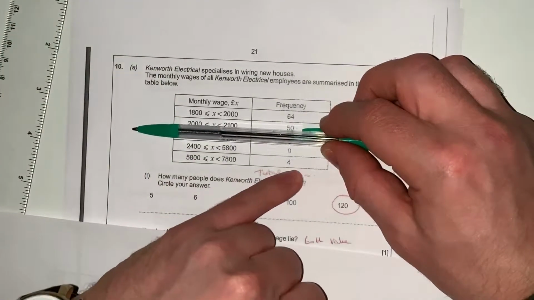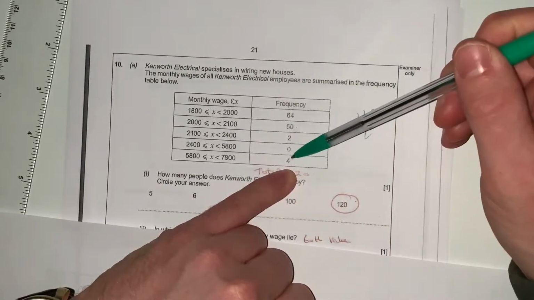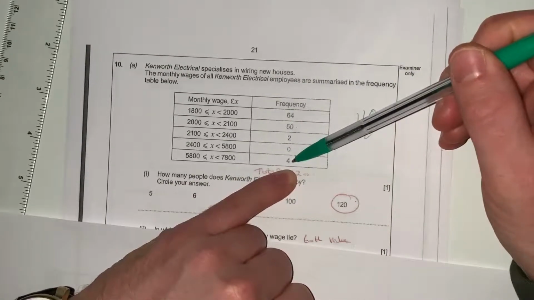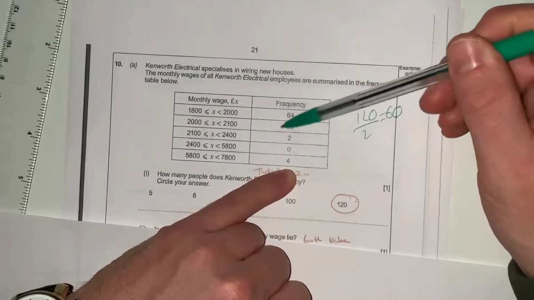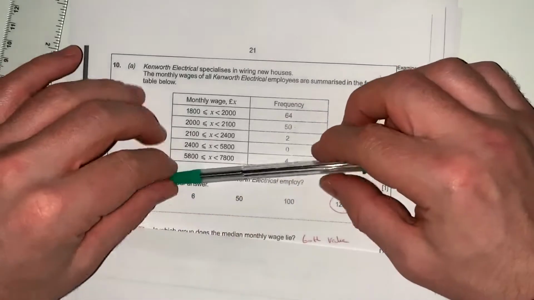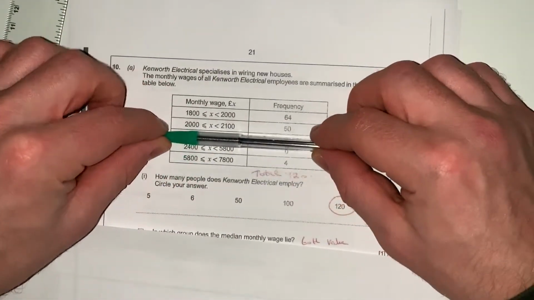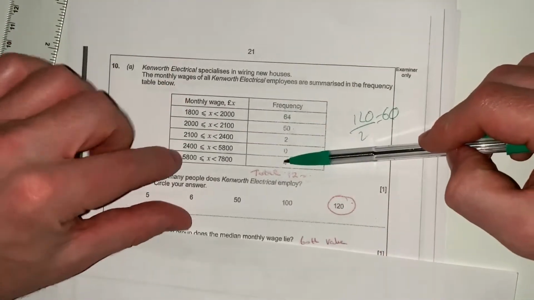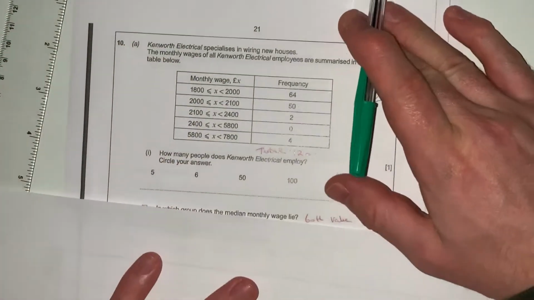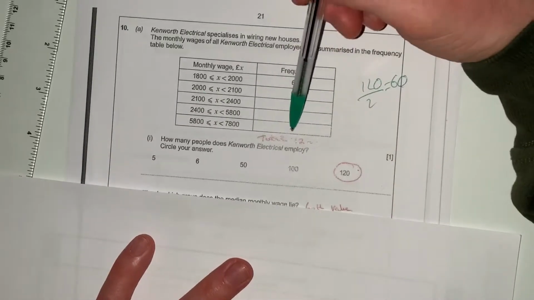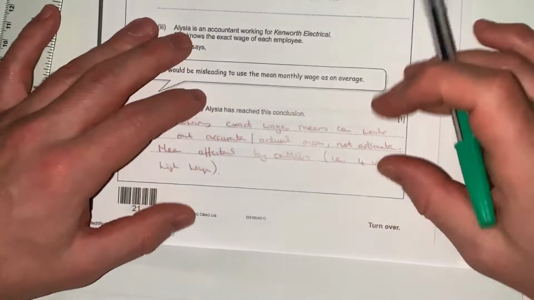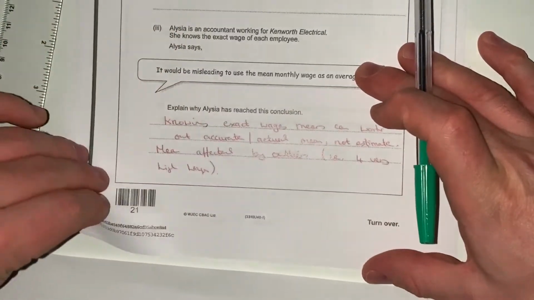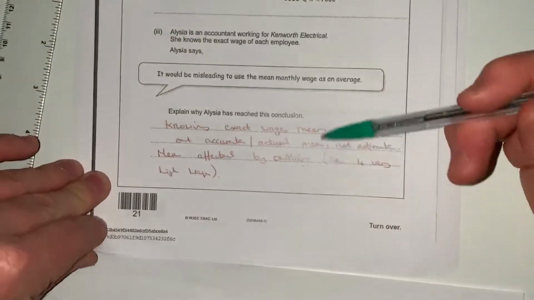But then you've got these 4 lucky people, I should say, who earned way, way more. Because there are so many people here, the mean wage would be really, really close to these numbers here. So it'd be completely misleading because you've got 4 people here who are obviously managers or somebody really high up who are earning a lot more. So as long as you explain that, I've obviously written something similar, but you've got 4 outliers.